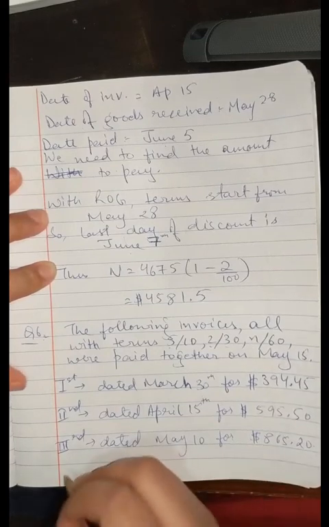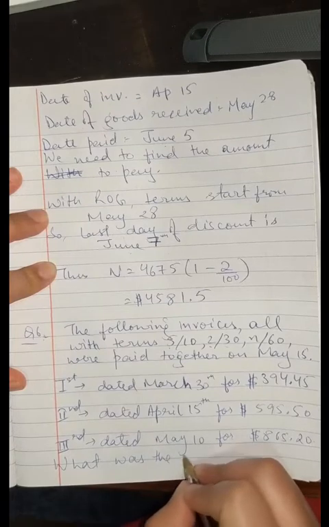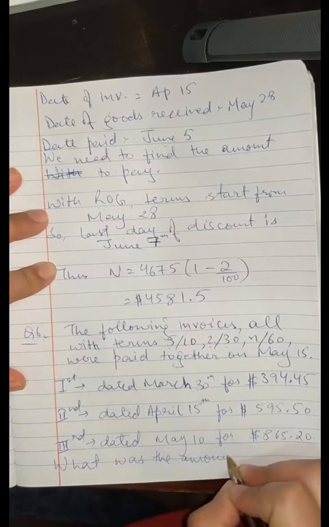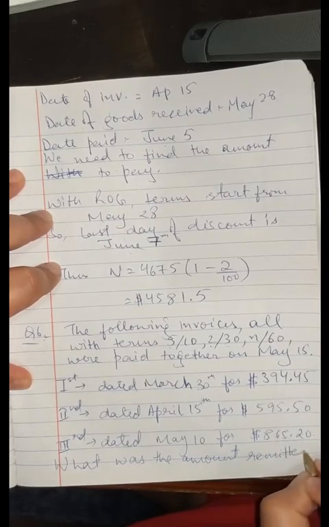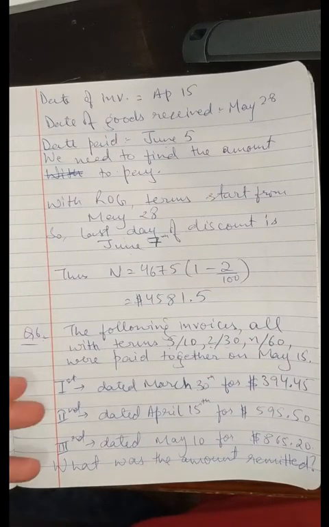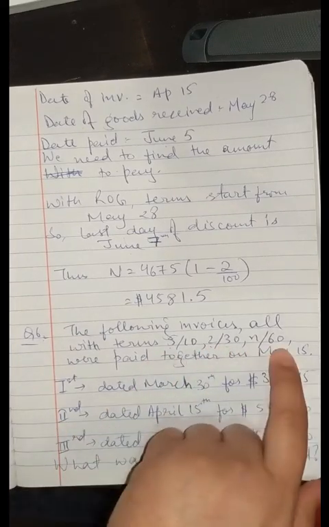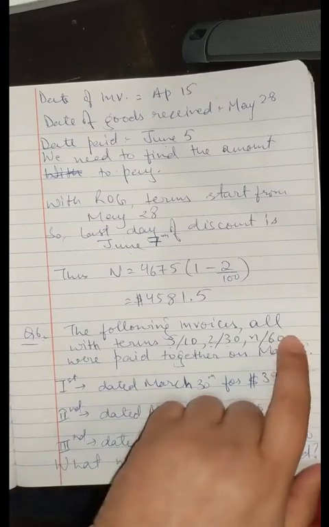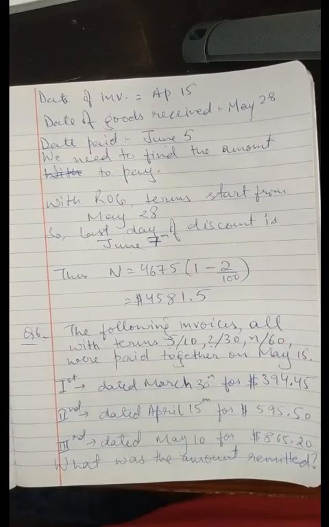Question is, what was the amount remitted or paid? So we need to find the total amount they paid. So they have three invoices, different dates. All these three invoices have the same term and everything was paid on May 15th, and we need to find how much amount they paid.